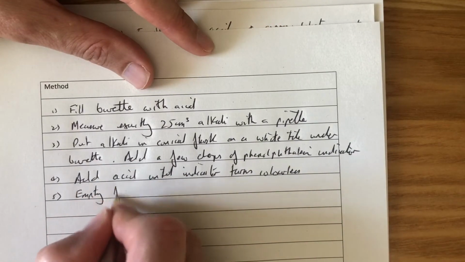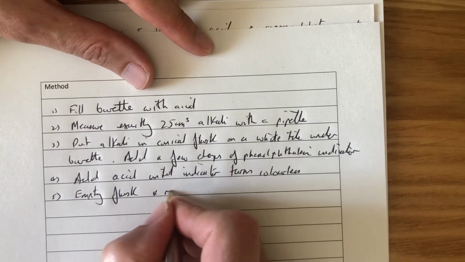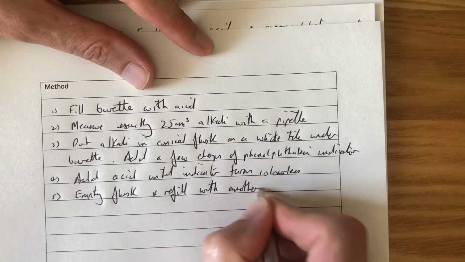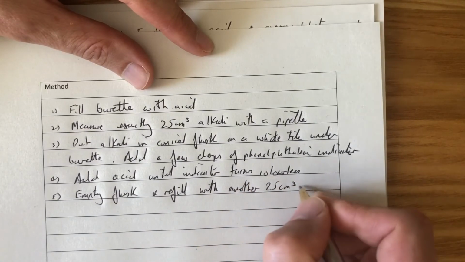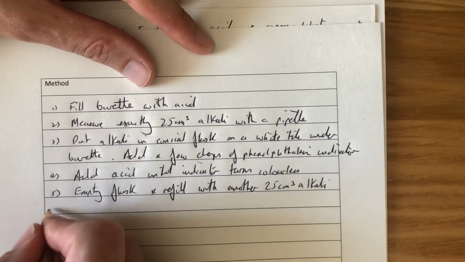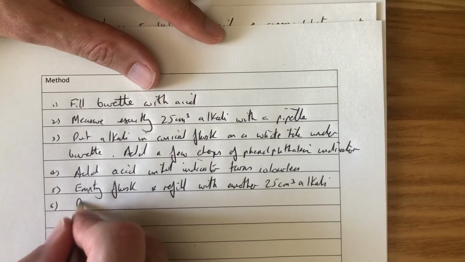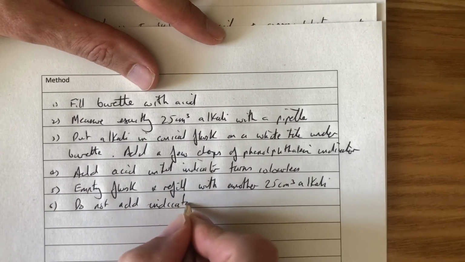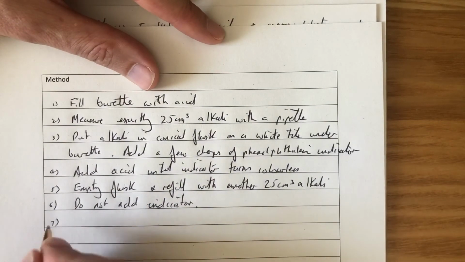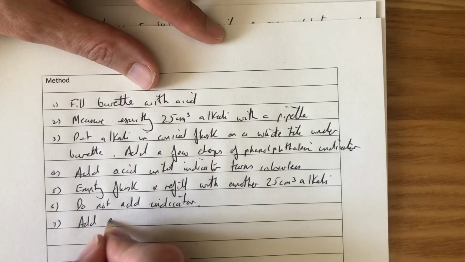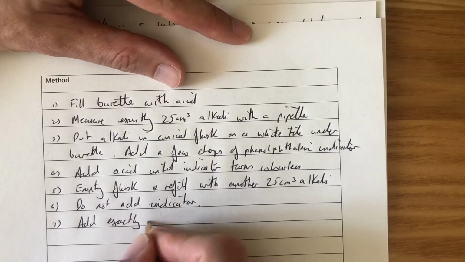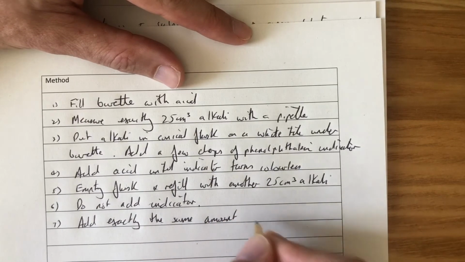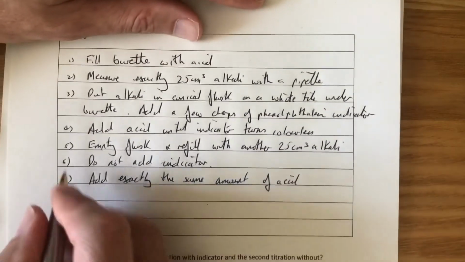Number 5, empty flask and refill with another 25 centimetre cubed alkali. Number 6, do not add indicator. Now you won't be able to see the neutralisation point this time. That doesn't matter because we're going to, number 7, add exactly the same amount of acid.